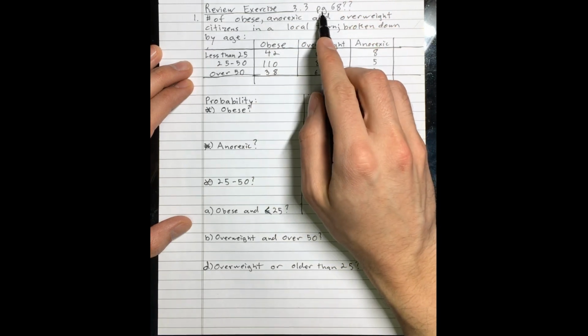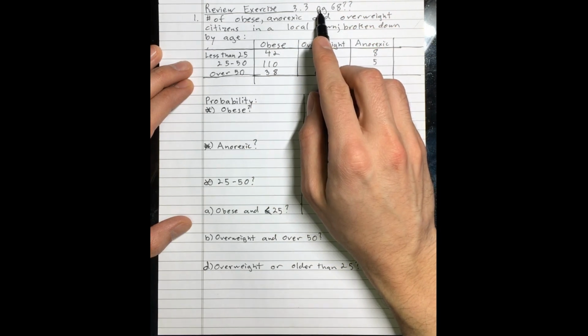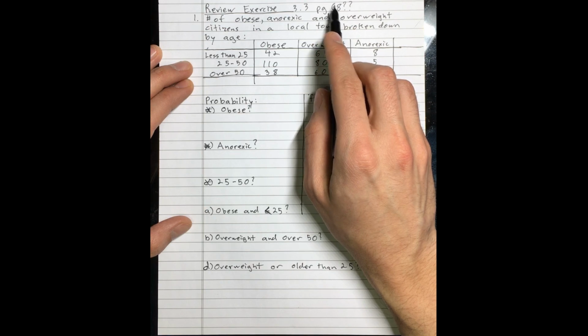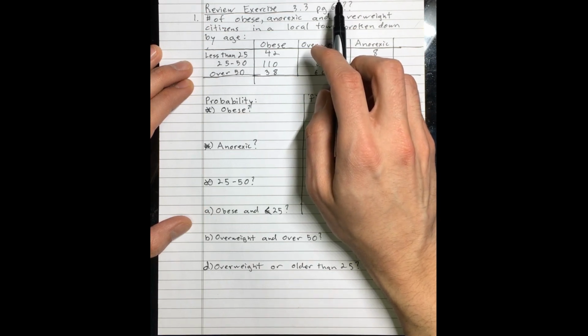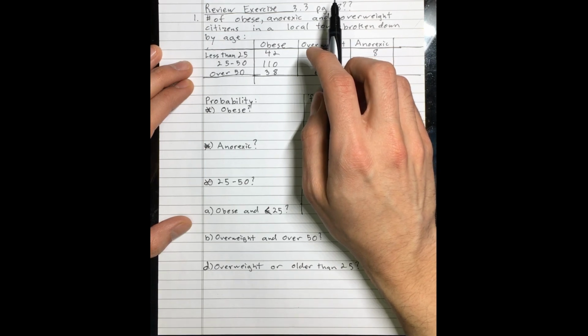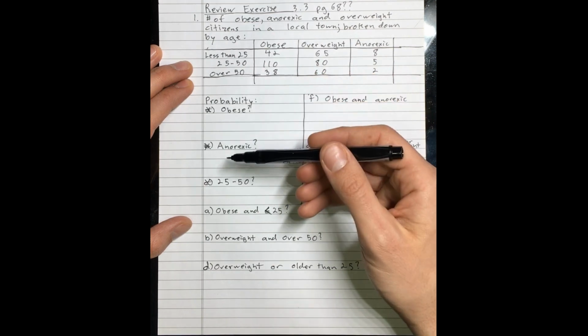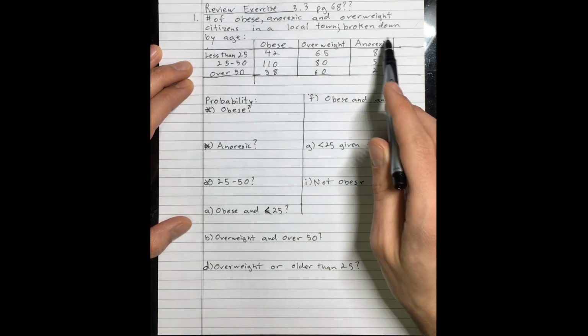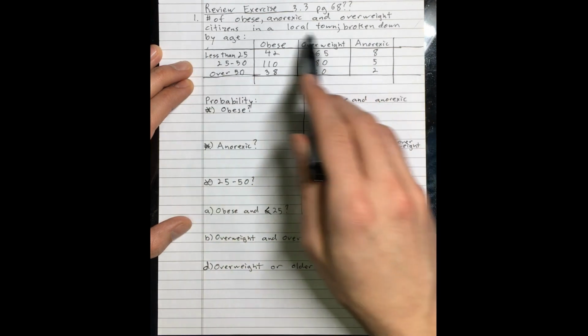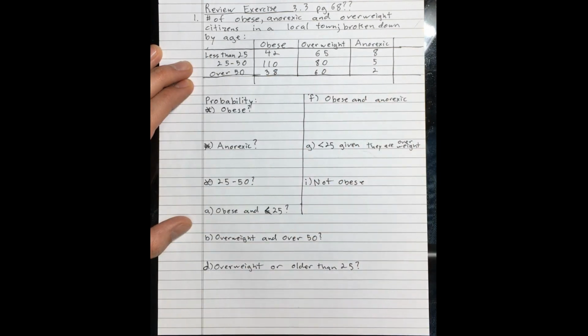Now I'm using a slightly different version of the manual, so for me it's page 68, but it should be around there for yourself. This is the first problem in the set of review exercises, should be number 1. I've taken some select problems and added my own to try to illustrate some of the ways you can do these things. This is directly out of the textbook and it's called a contingency table.